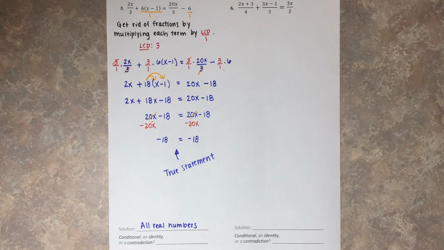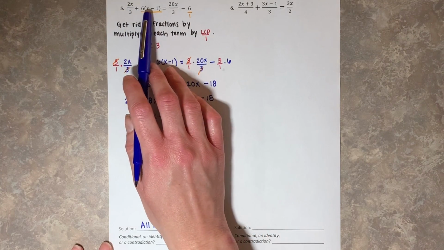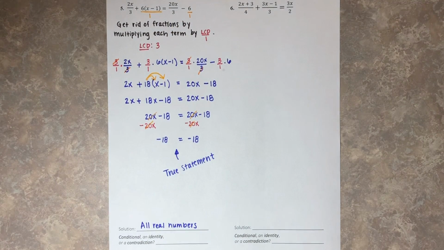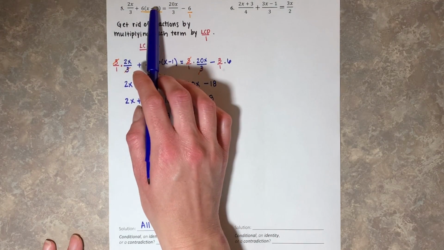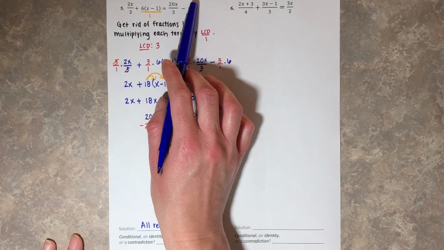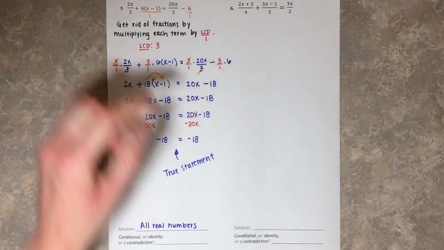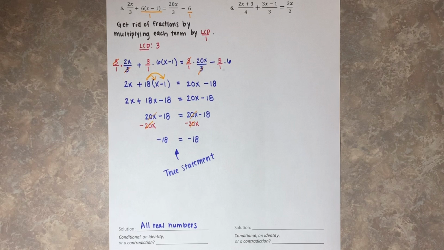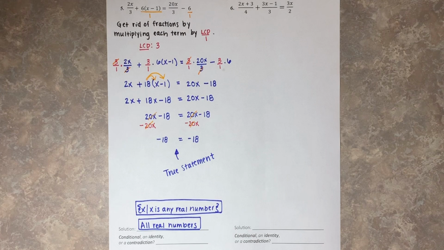What does that mean? That means that you could plug any value for x, any number that you can possibly imagine, and no matter what number you plug in for x, the left side will always equal the right side. In fact, every single real number plugged in for x makes the left side equal to the right side. And we could write our final answer like this. Another possible way to write our final answer is using this set builder notation. And when you have an equation with the solution all real numbers, we call that type of equation an identity.